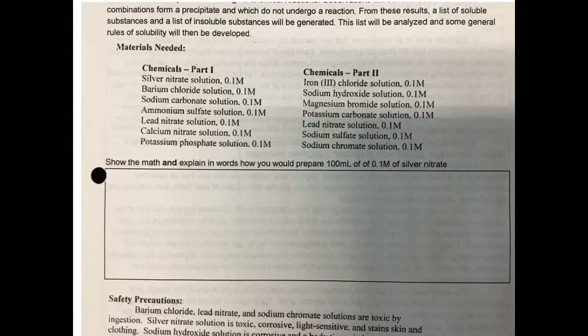Okay, so the goal of this lab is to actually come up with the solubility rules without looking at the solubility rules, just based off our experimental data. So what you're going to have here is 12 different solutions, and we're just going to mix them in all the different possible combinations that you can, and then observe what happens, and then from there determine what things are soluble and what things are insoluble.